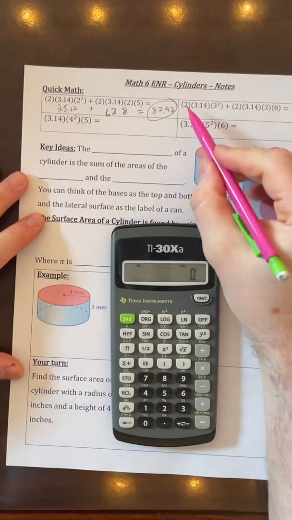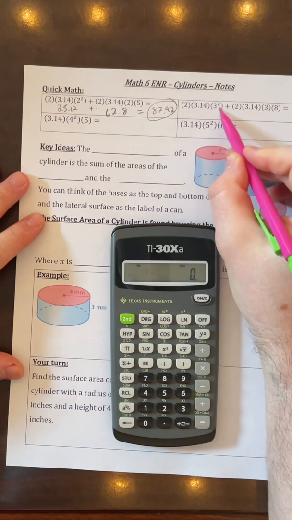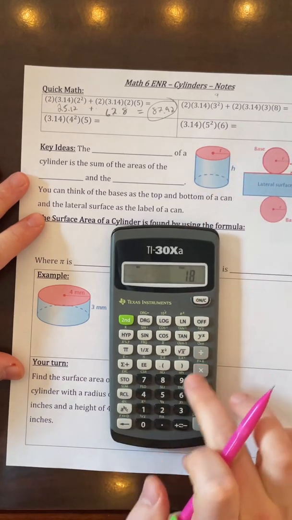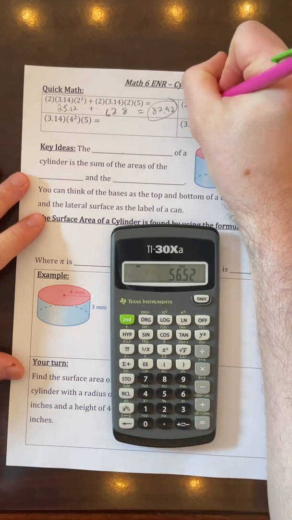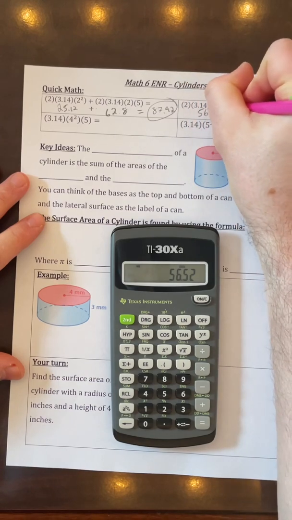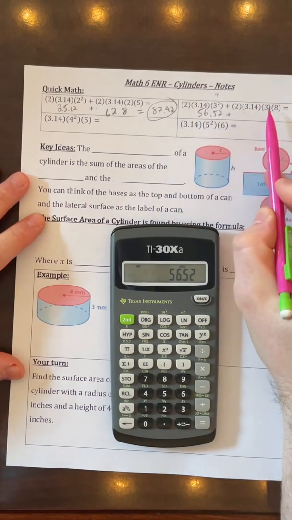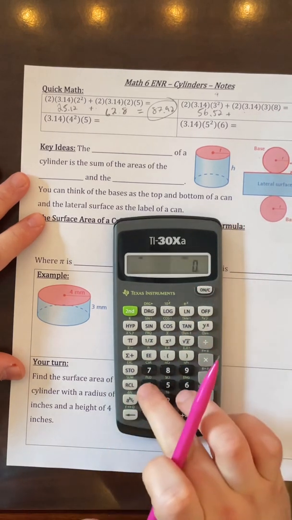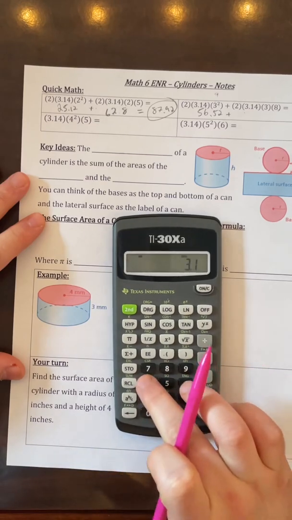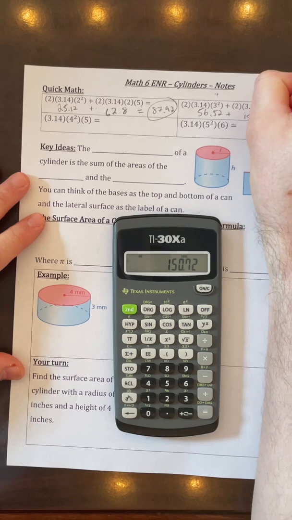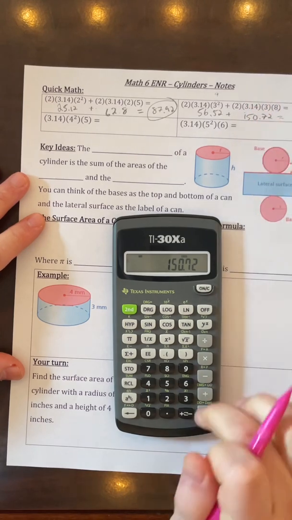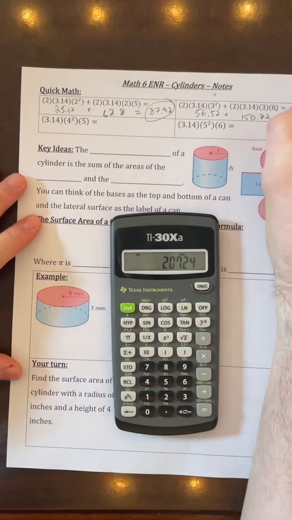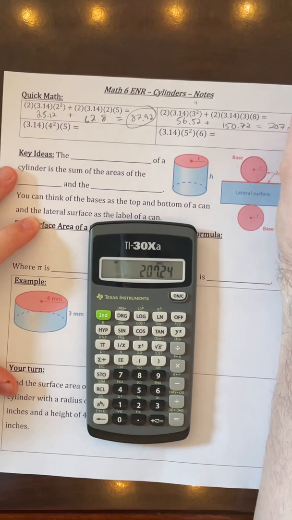Moving on. 2 times 3 squared. 3 squared is 9, so 2 times that is 18, and 18 times 3.14 is 56.52. Plus, we do 2 times 3 is 6. 6 times 4 is 48, and 48 times 3.14 is 150.72. Add those two together very carefully. So I'm going to have 207.24.